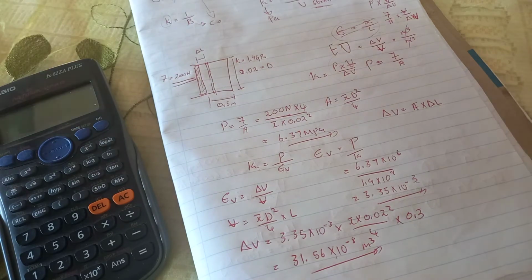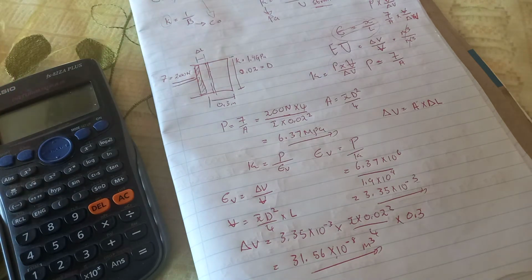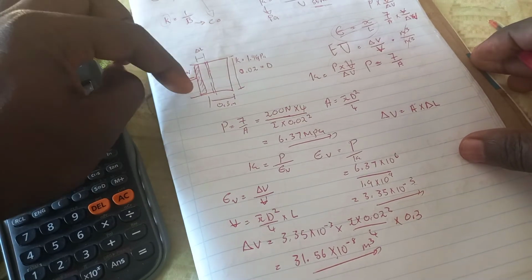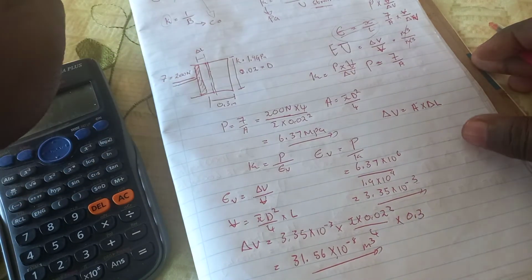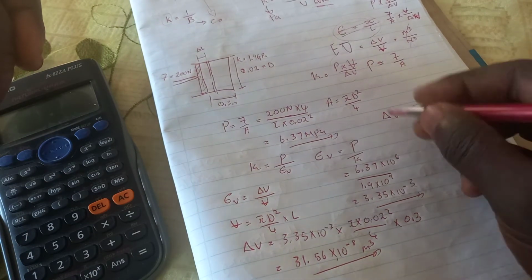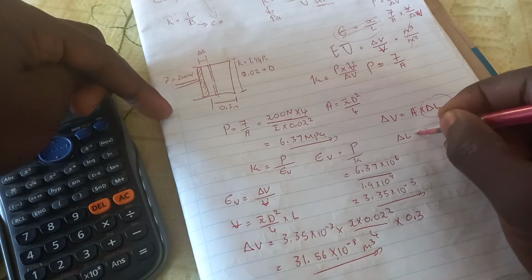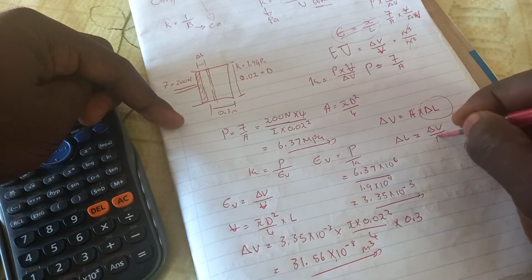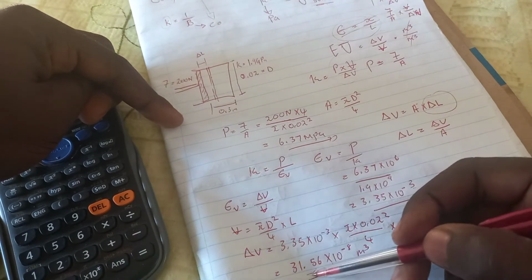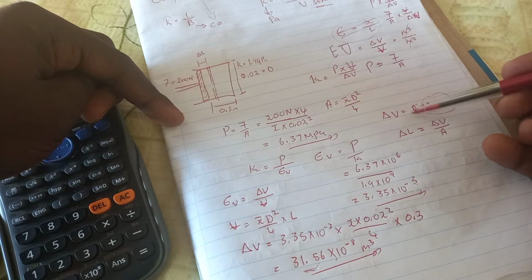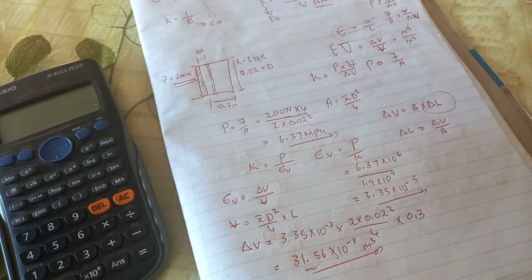That's how you know this system is compressible. So the linear displacement of the piston will be this L. This change in L will be equal to the change in volume over the area, which was calculated somewhere here.